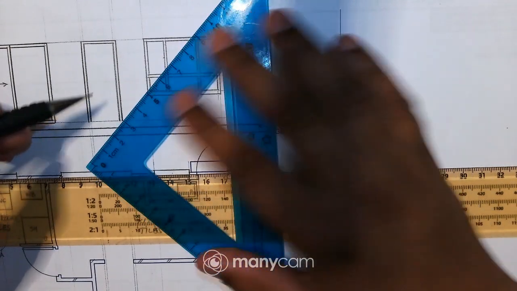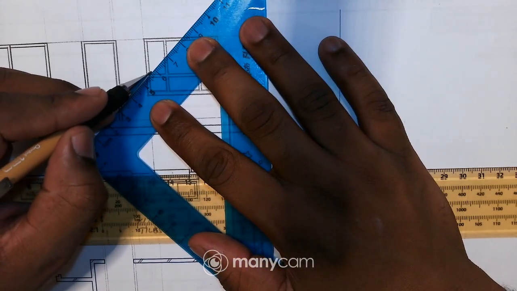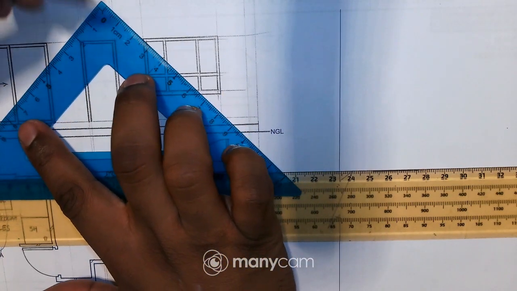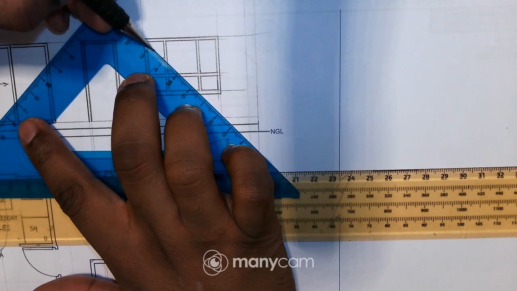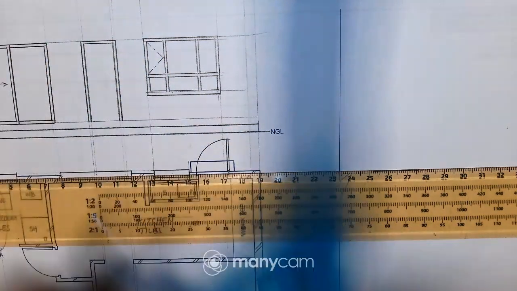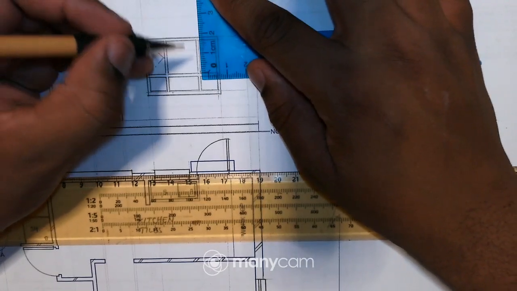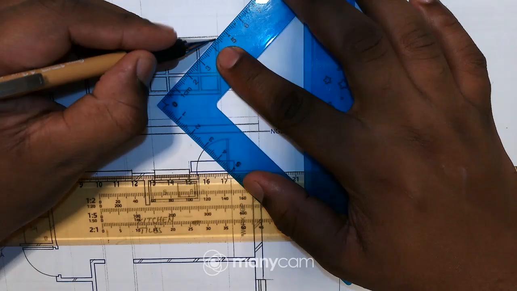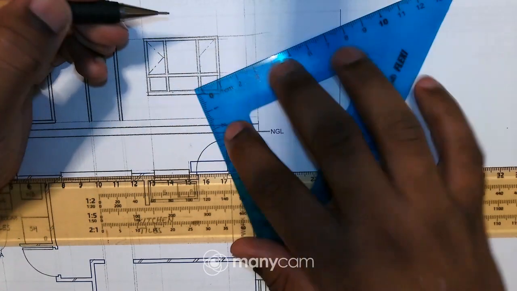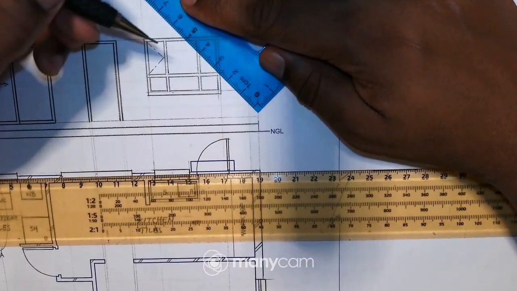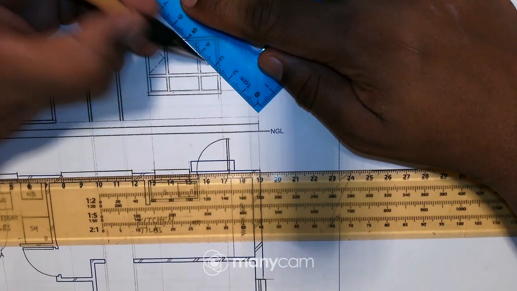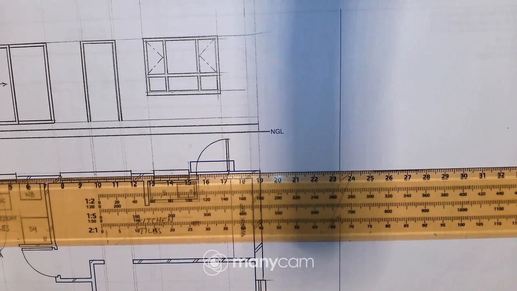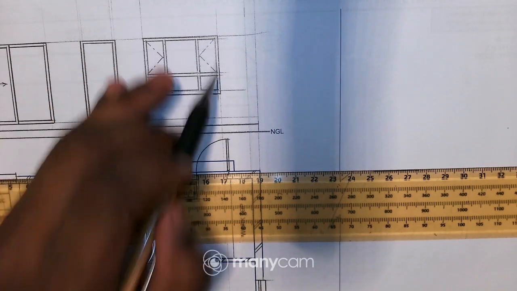So what we do is we just draw center lines from the corner there to that center point there, and then even up there, do the same thing like that, and then we do the same thing this side, center lines, like that, to show that the window opens from here, right? So make sure you draw the window like this, right?